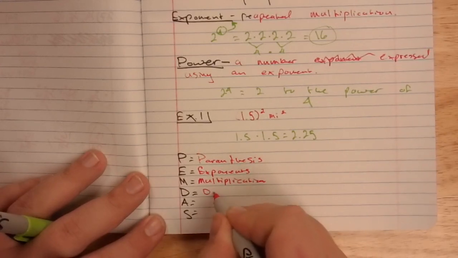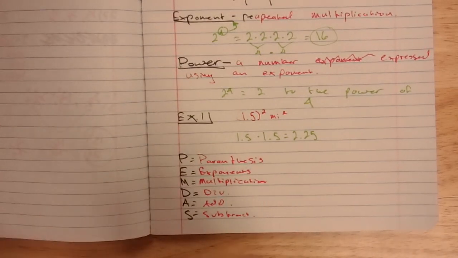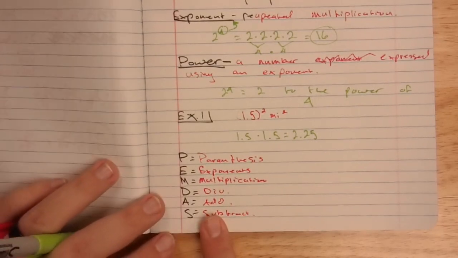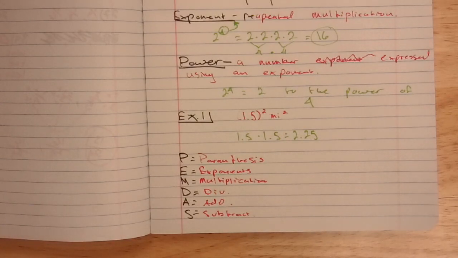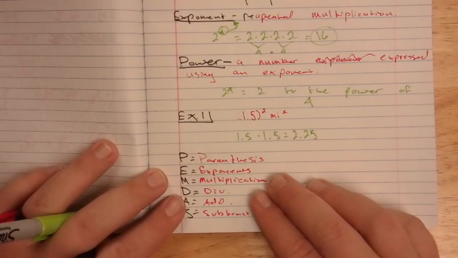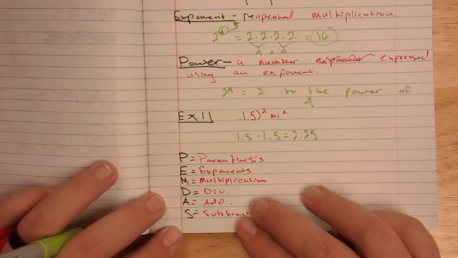Addition. Subtraction. Alright? So, parentheses is any grouping symbol: brackets, parentheses, whatever. Exponents means that you're solving any term that has the exponents next. Multiplication and division, you're solving all multiplication and division from left to right, like you read a book. Same thing with addition and subtraction.